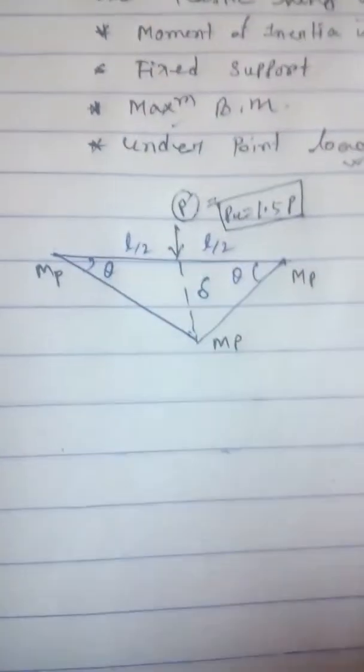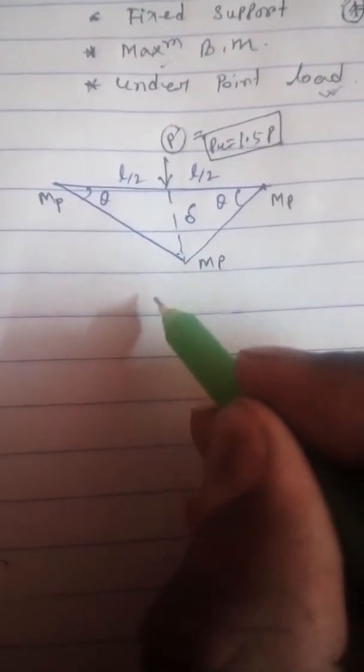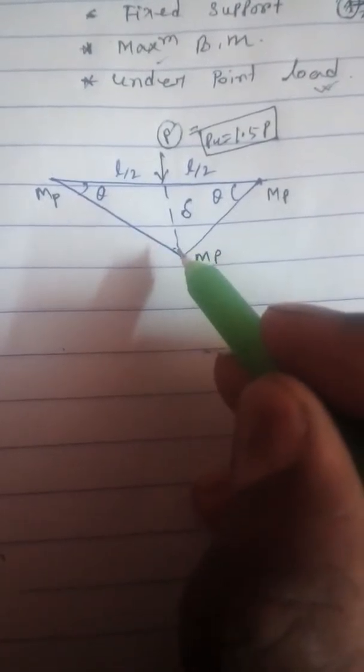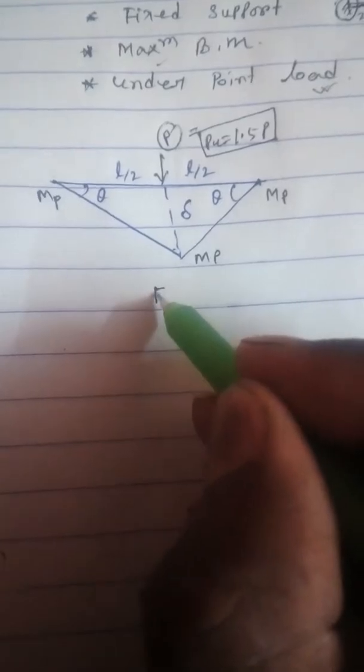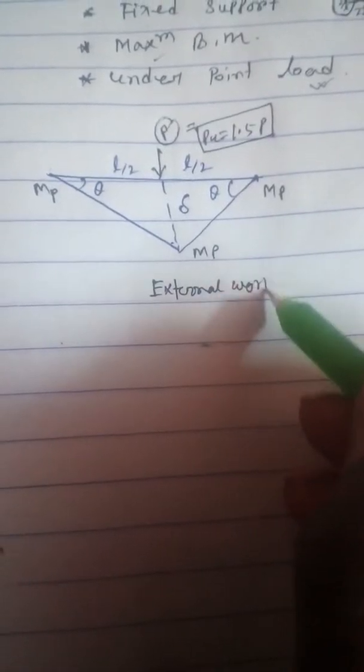Okay, so now I will discuss how to find the moment. To find the moment carrying capacity of this beam, external work done will be equal to internal work done.